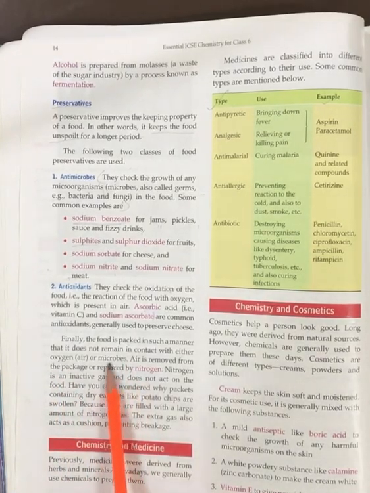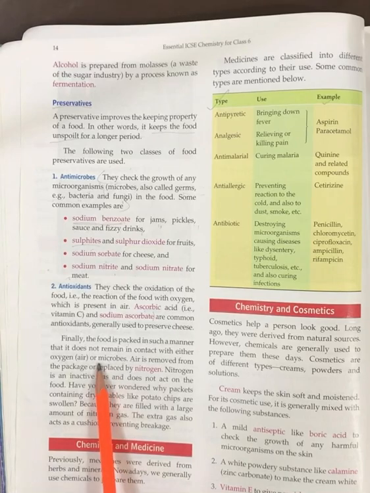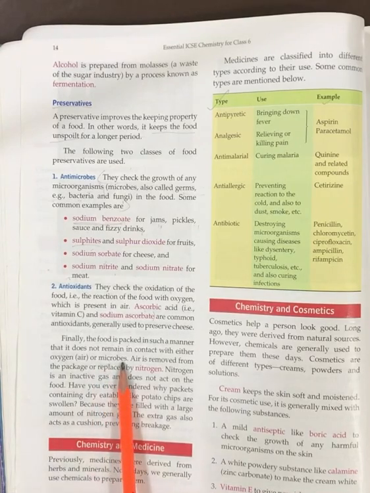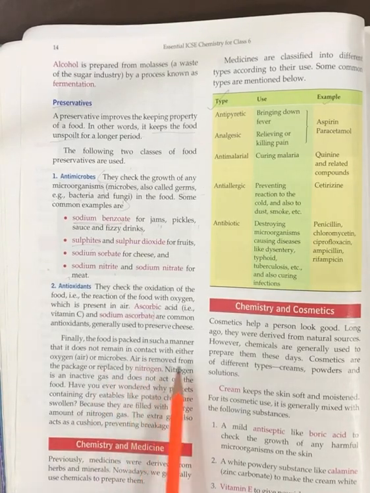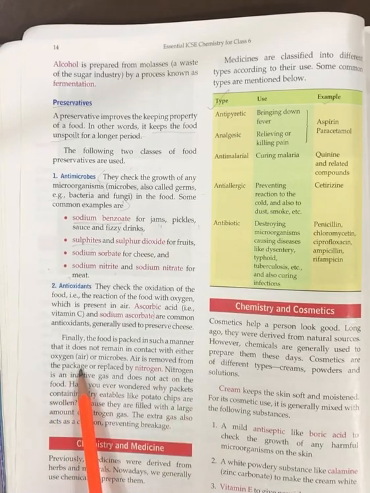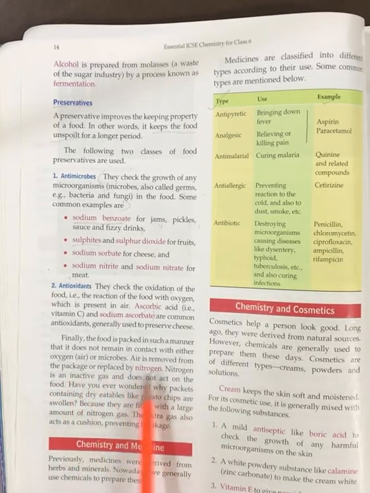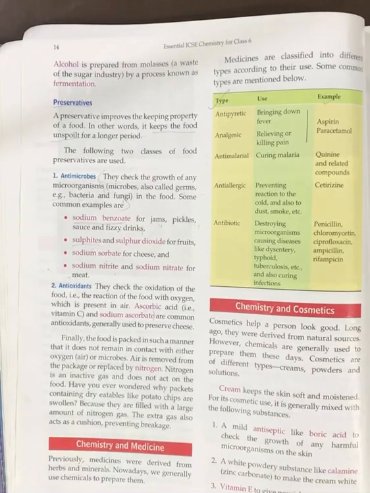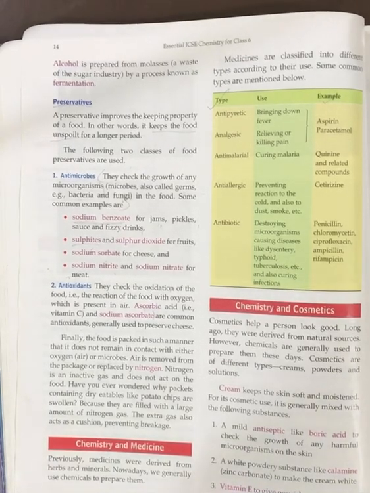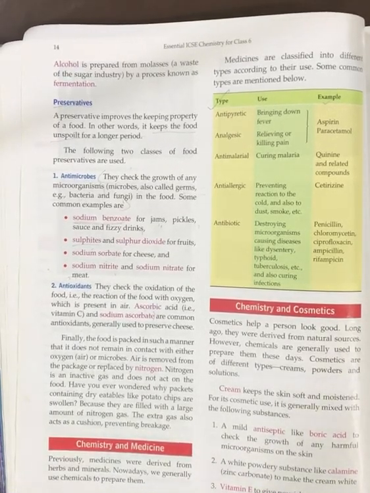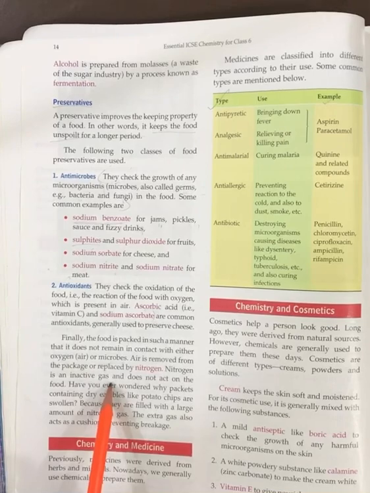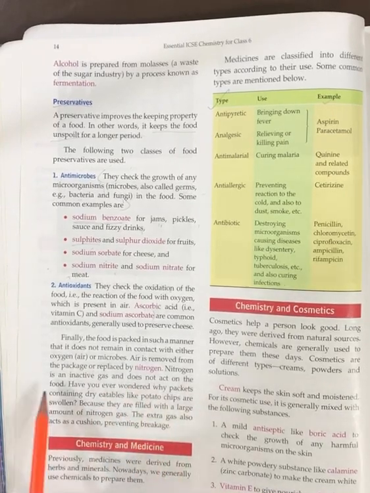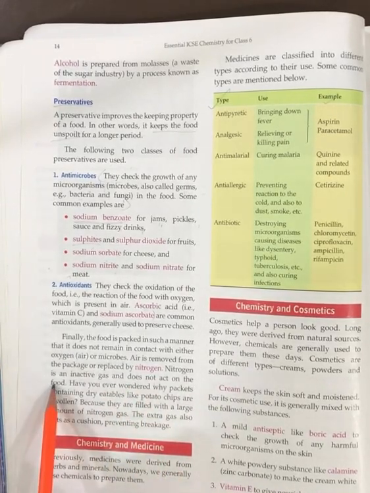Microbes are small microorganisms which we can't see with our naked eye. Air is removed from the package or replaced by nitrogen. Why do we add nitrogen? Because nitrogen is an inactive gas and does not react with the food.